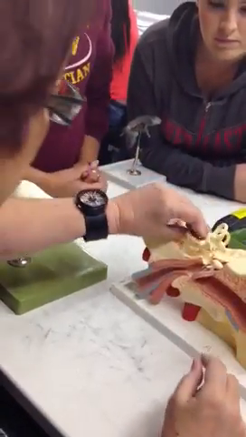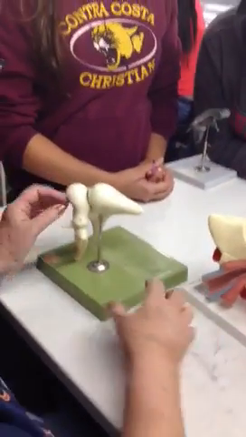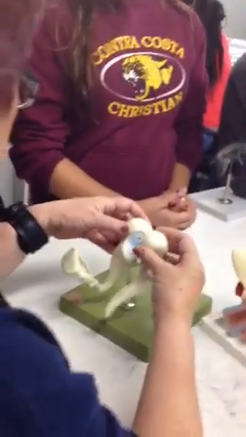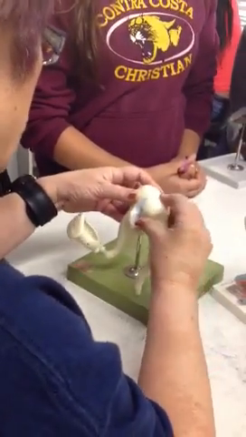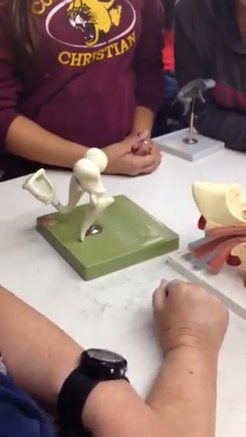So what's this guy here? I know this is the hammer. Is this part of the hammer too? Yes. Okay. This is the hammer. Oh, I got you. Okay. So we're going to conduct sound waves, but we're also going from a large surface down to a smaller surface, so we also amplify the sound.